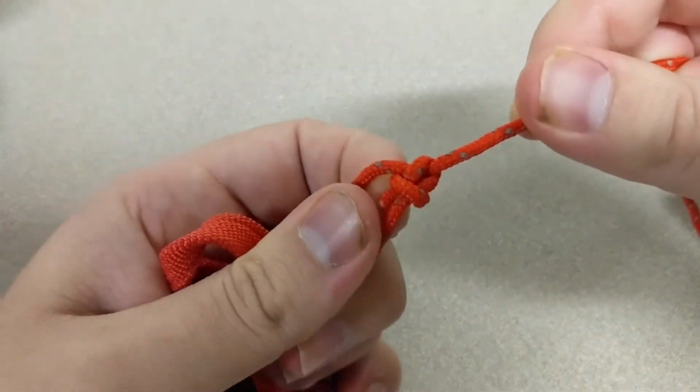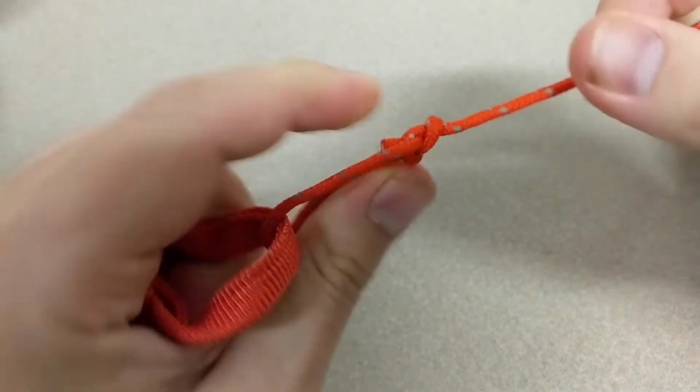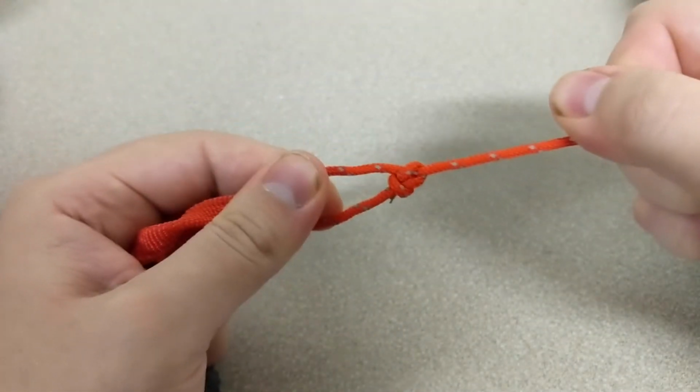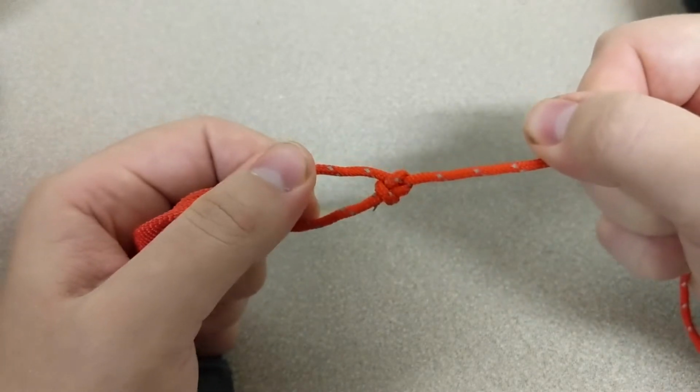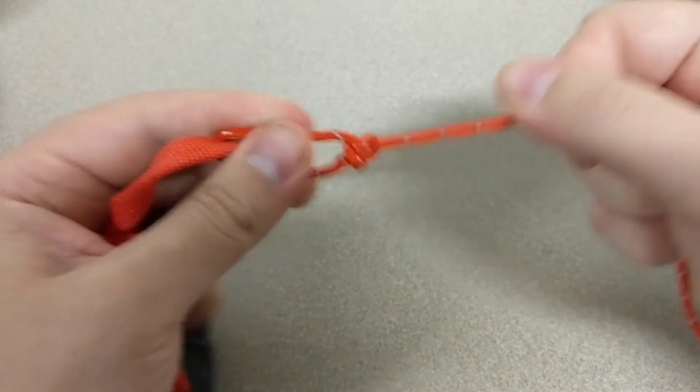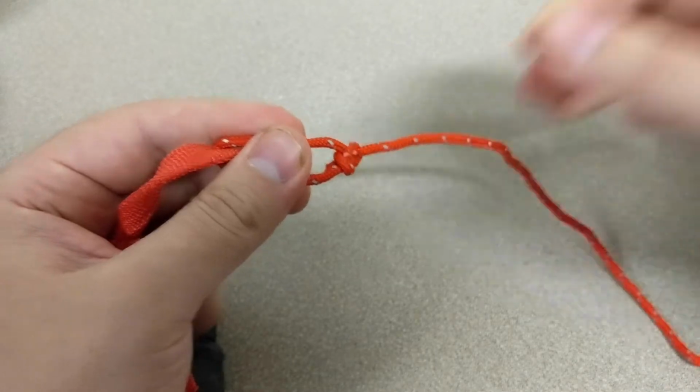Again, that's another close-up. That's how your knot should look from either side. Nice sturdy knot. It's going to take a big load, so if you get a big wind when you're building your shelter, that rope isn't going to give out on you.